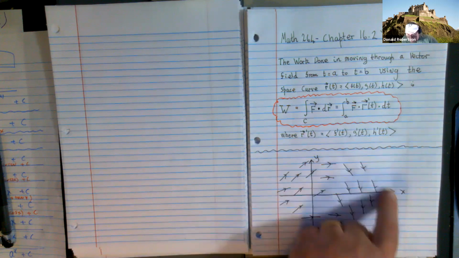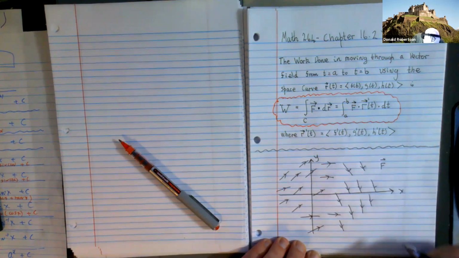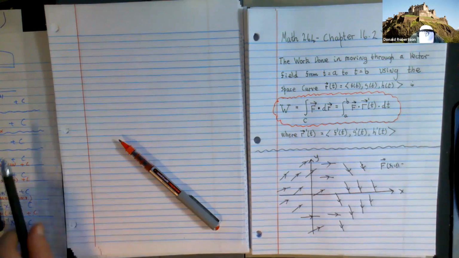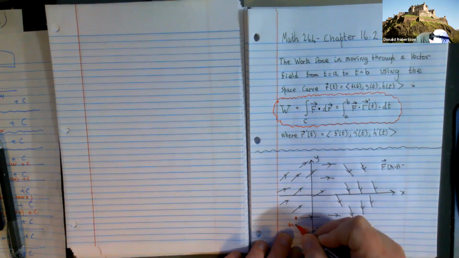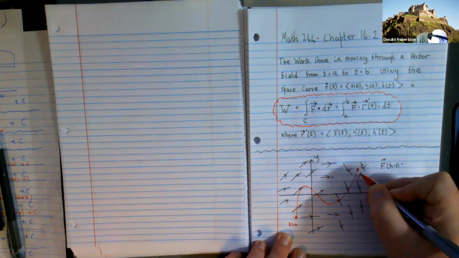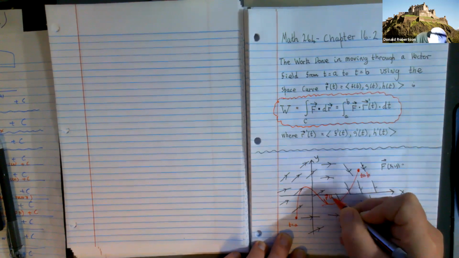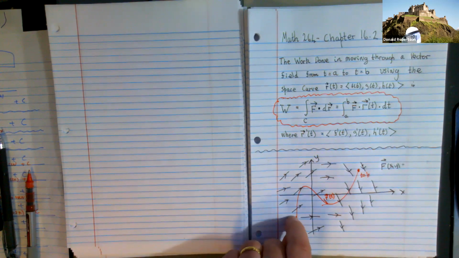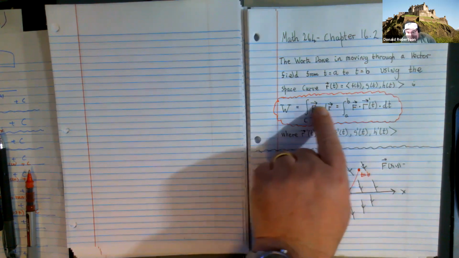So can you imagine this is my vector field F? Any given point x, y, there's a vector associated with it in 2D. And can you imagine that at this point here, t equals a in your space curve, and then your space curve does its thing and it ends up here at t equals b, and this is your space curve. So the work done on an object starting here and traveling along this red line and finishing here is given by this line integral f dr.